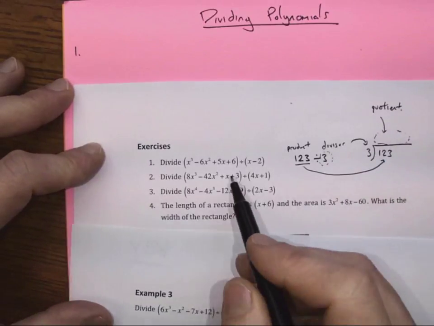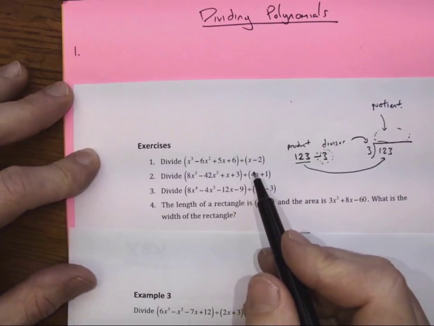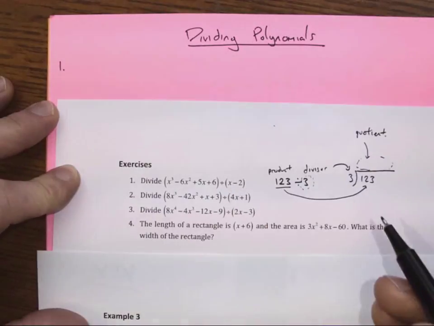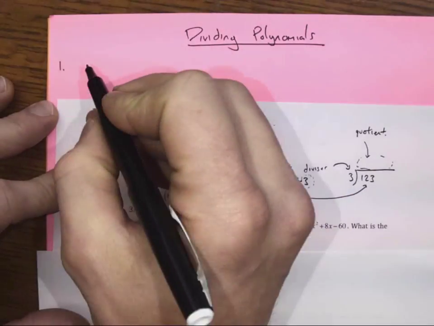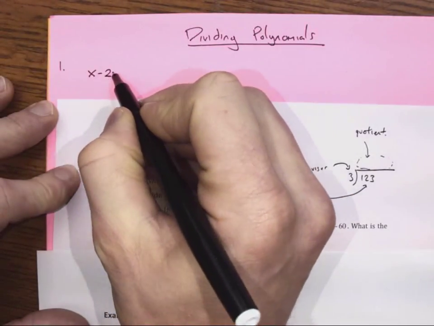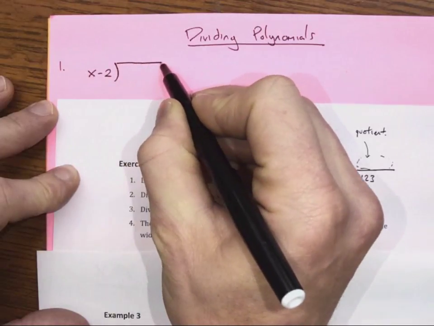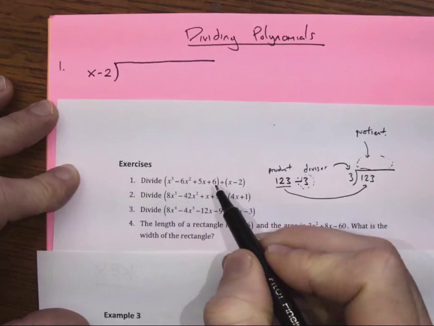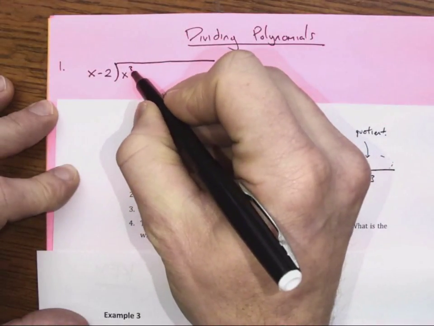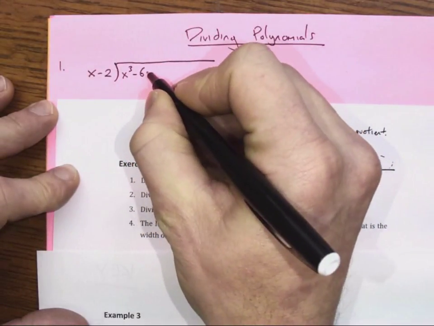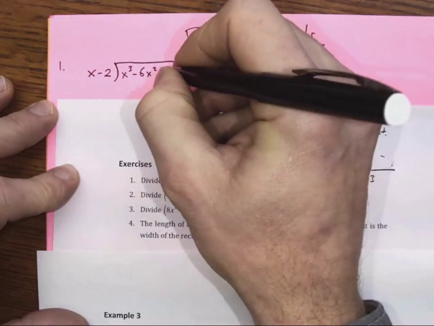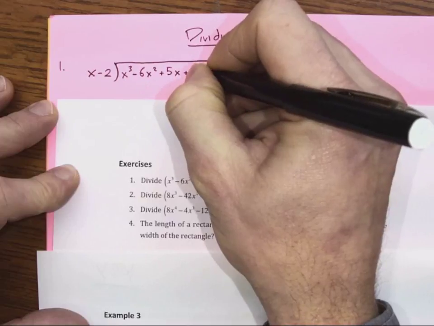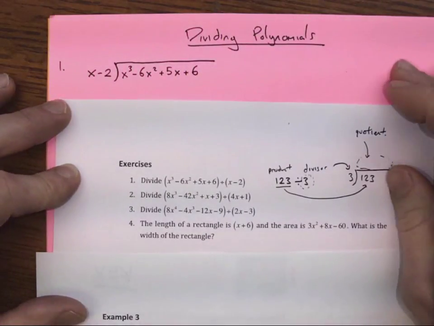And so we're going to do the same thing here. This looks uglier, but really it's the same sort of division question. So I'm going to take my divisor of x minus 2 and put it on the outside of a big division symbol. And on the inside, it's going to live x cubed, take away 6x squared plus 5x plus 6. All right.